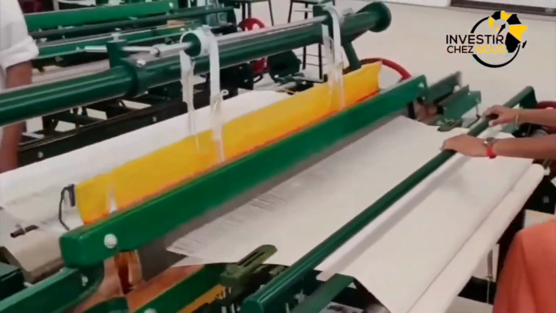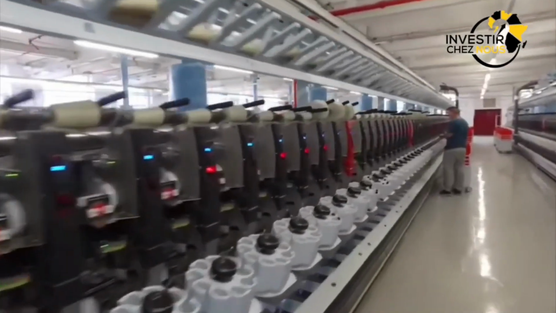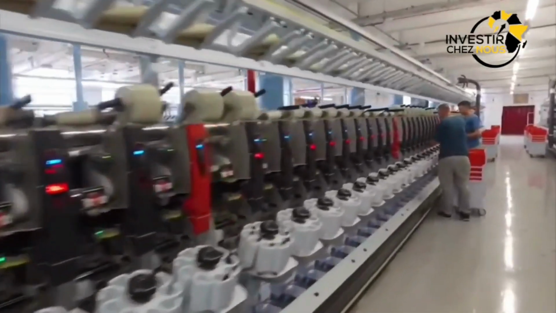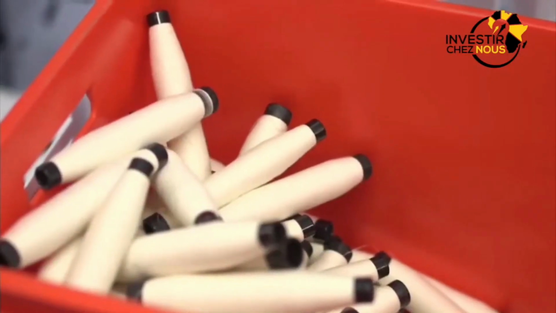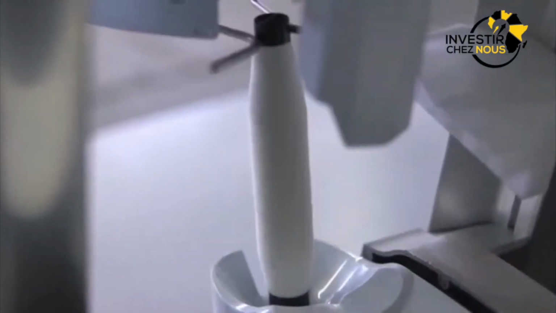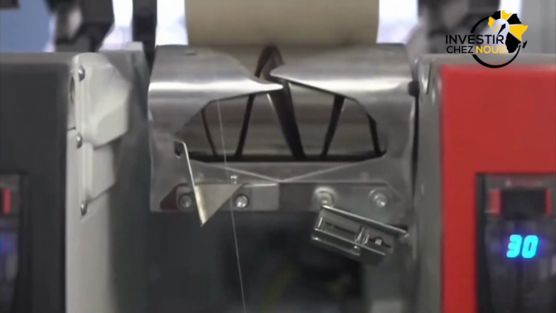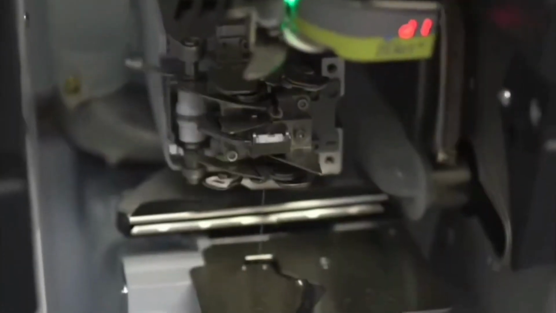Invest in high-quality machinery for each stage of the production process, including pulping, pressing, drying, and packaging. Ensure your equipment is reliable, efficient, and capable of meeting production demands. Source raw materials such as recycled paper or virgin pulp from reputable suppliers. Conduct quality checks to ensure consistency and adherence to industry standards.